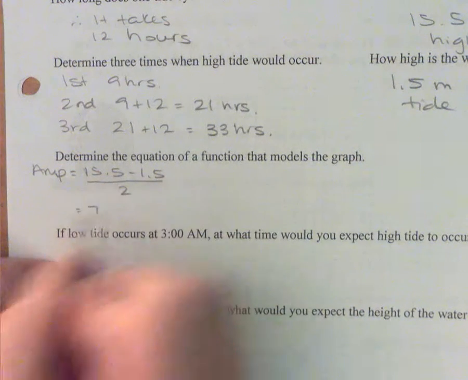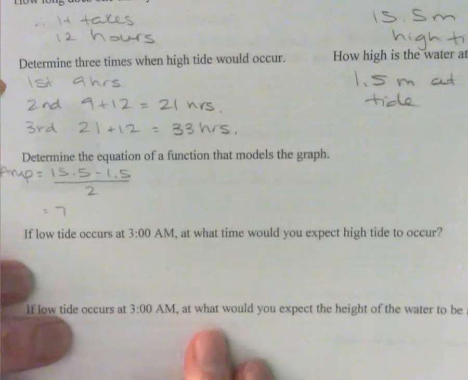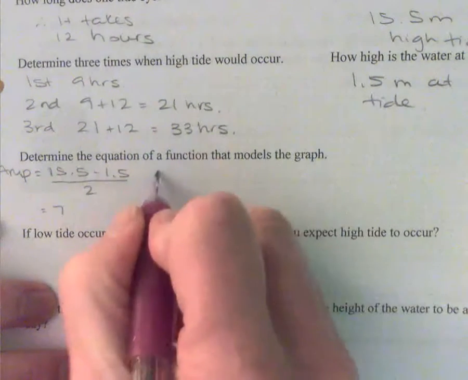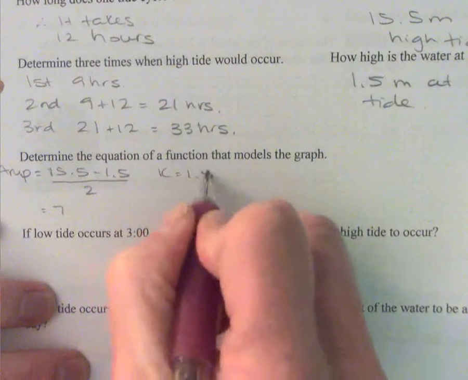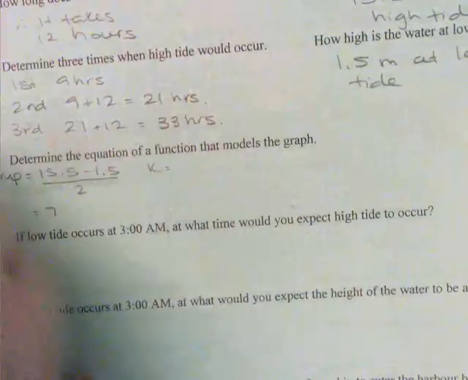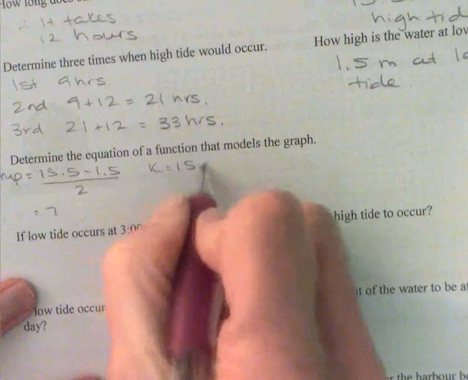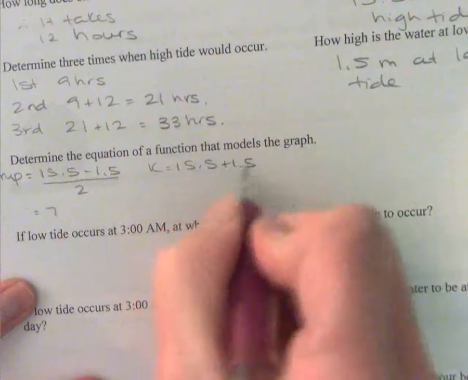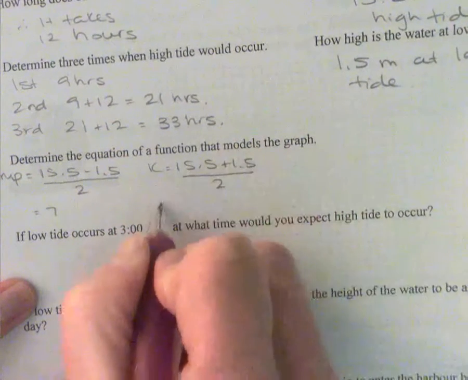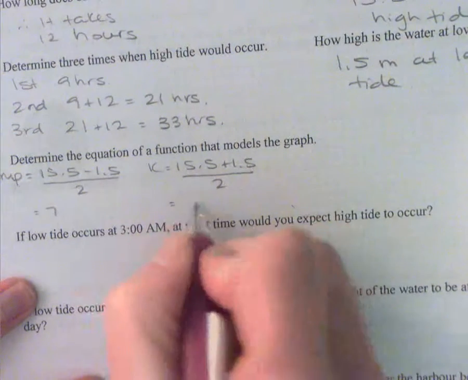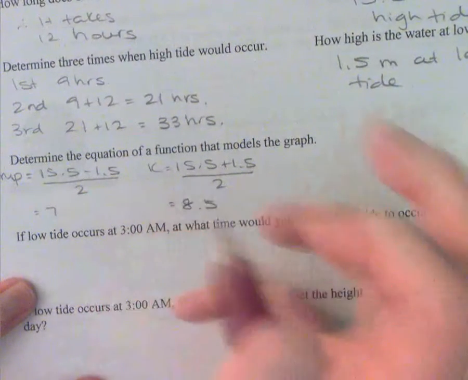The amplitude is 7. My K value is my max plus my min divided by 2. So my K value is 8.5.